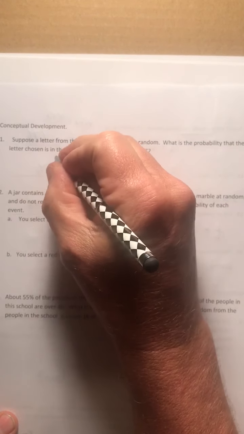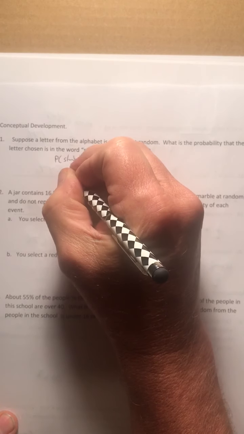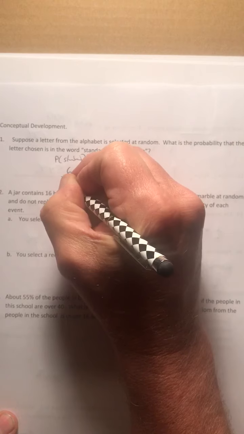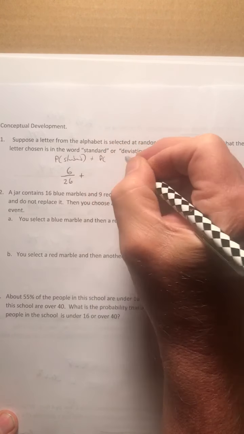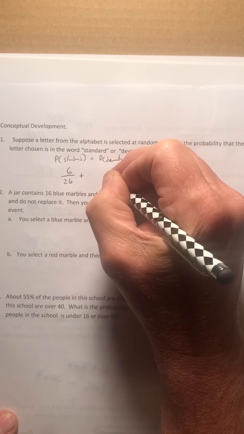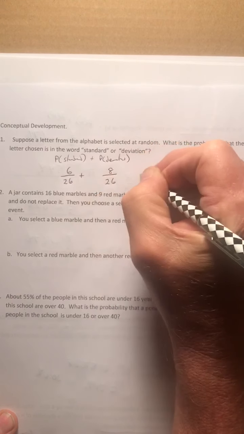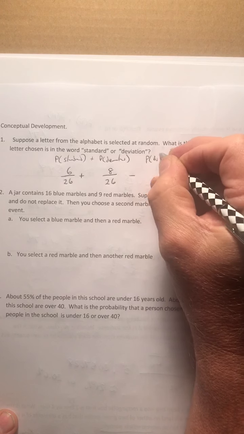So we have to do the probability that it's in standard, which is 6 different letters out of 26 in the alphabet, plus the probability that it's in deviation, and that's going to be 8 different letters out of 26, minus the probability that it's in both.